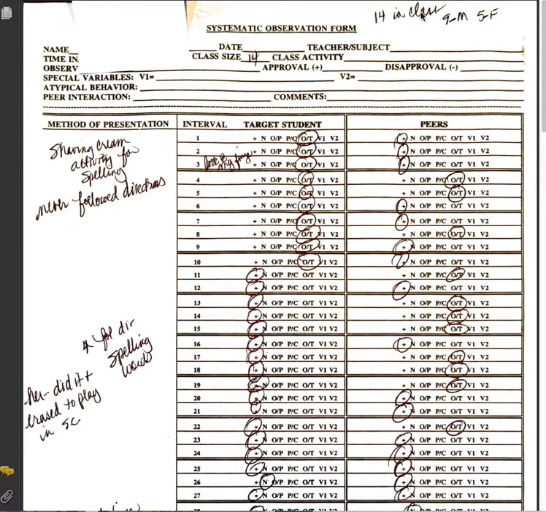So there's 14 in the class. I have that here. Of that, 9 of them were males, 5 of them were females. So remember, each one of these represents 10 seconds. This is the child I was observing, and then these were same-sex peers. So each one of these, as I went to each 10-second interval, I was watching a different child.